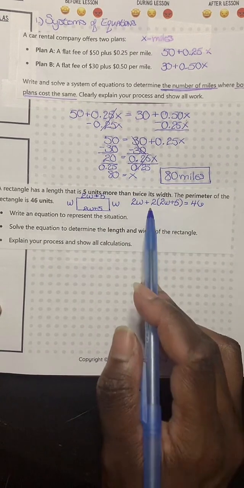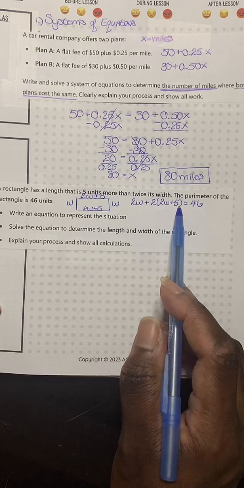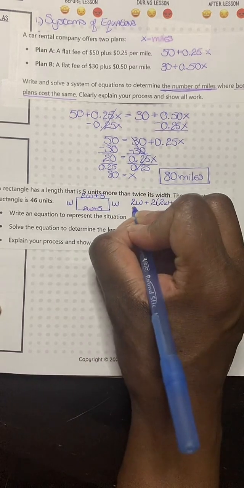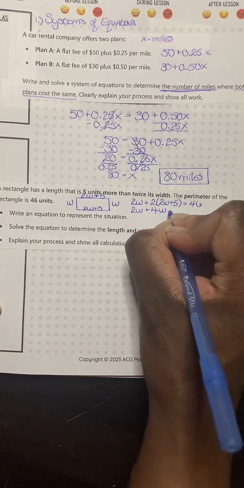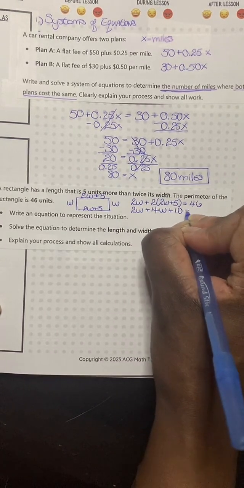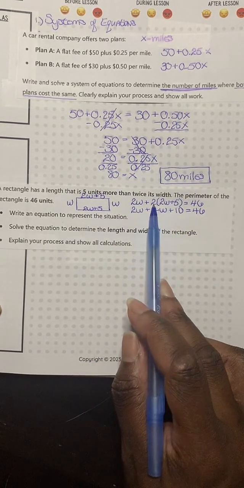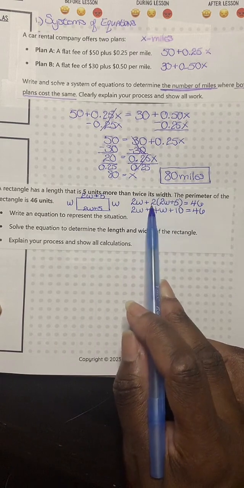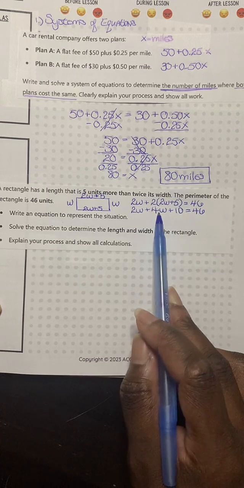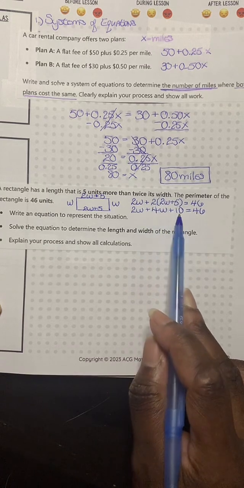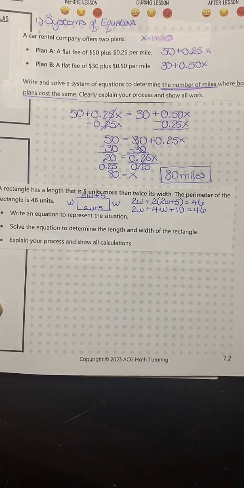Okay? So let me clean this part up. Let me actually distribute. So when I distribute, I'm going to have 2W plus 4W plus 10 equals 46. Because all I did was take the 2 and distribute. When you distribute, you multiply. So 2 times 2W gives us 4W. 2 times 5 gives us 10. All right.